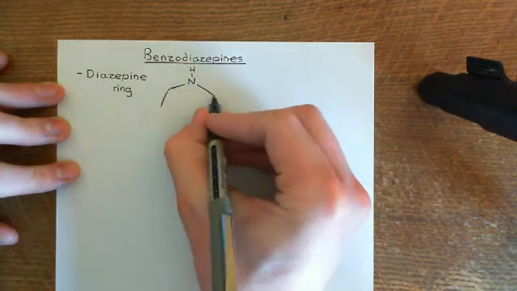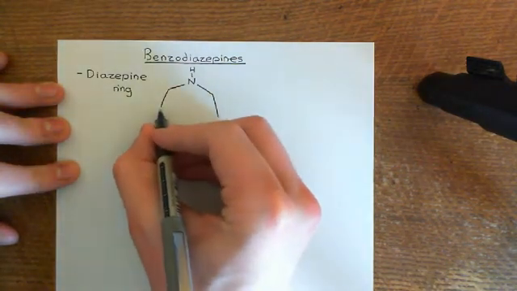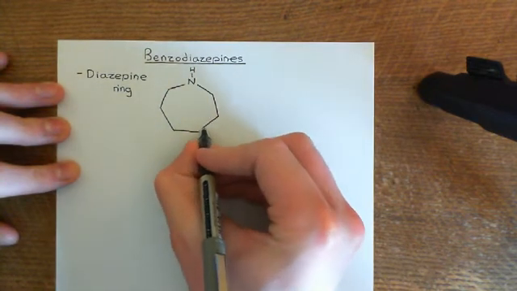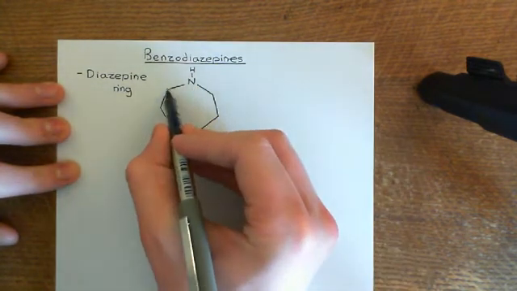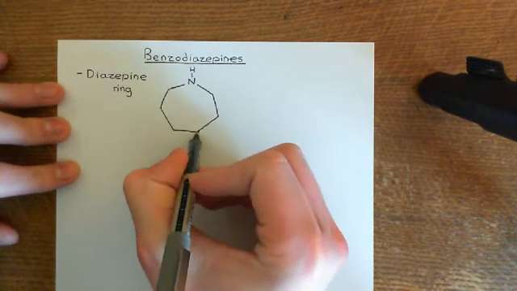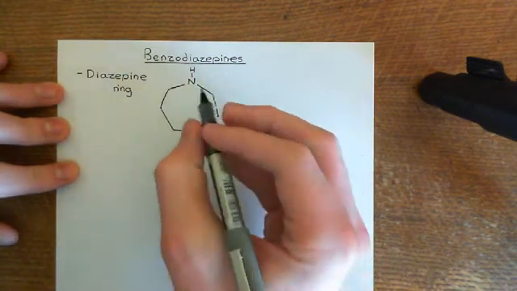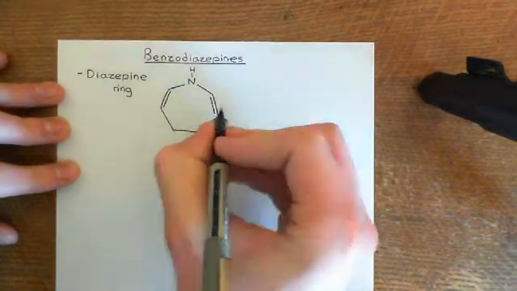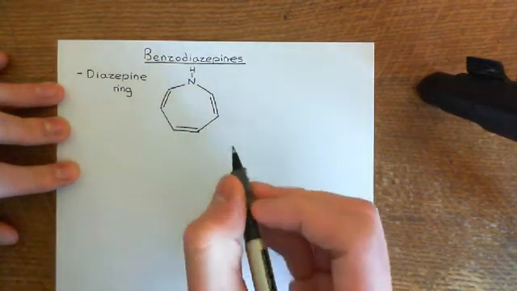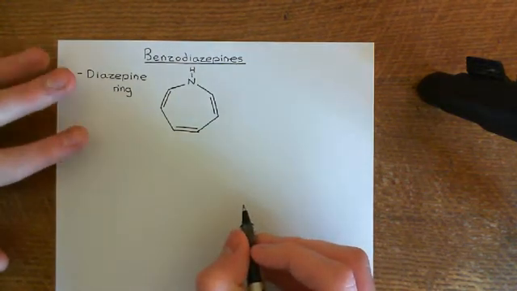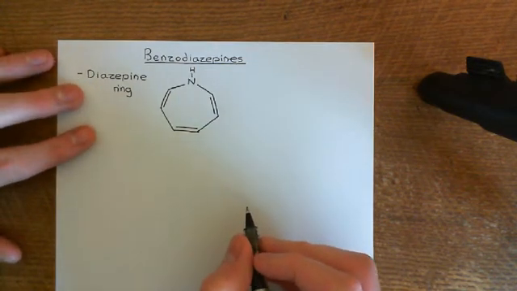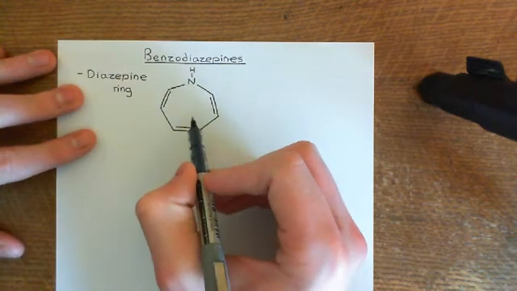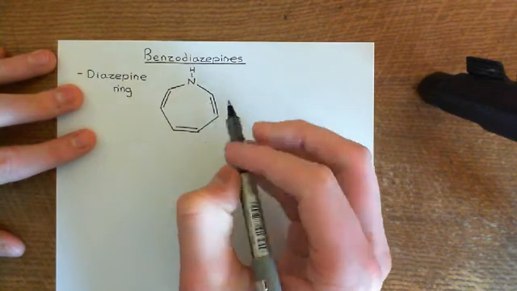Here's a carbon, here's a carbon, here's a carbon, here's a carbon. Then we go on like so, and that gives us a 7-membered ring: 1, 2, 3, 4, 5, 6, 7. You're going to have a double bond here, a double bond here, and a double bond here. Now, that is not yet a diazepine ring, because at the moment we only have 1 nitrogen. One of these carbons needs to be replaced with a nitrogen.